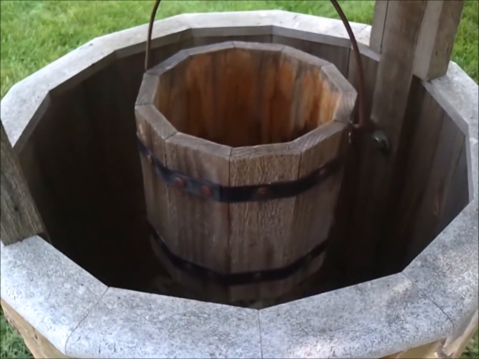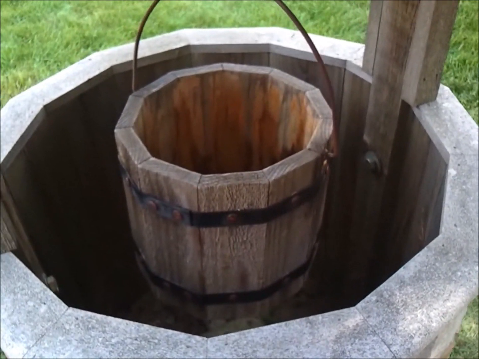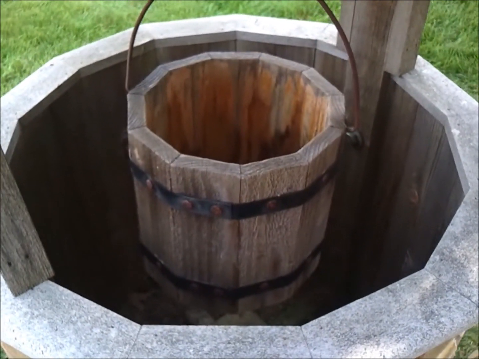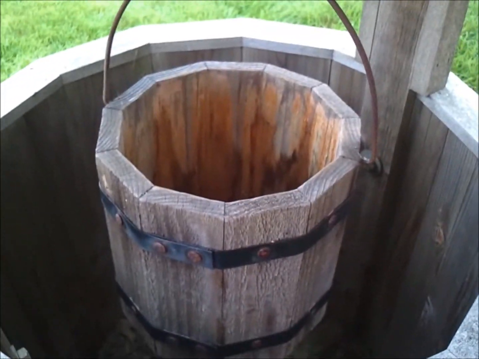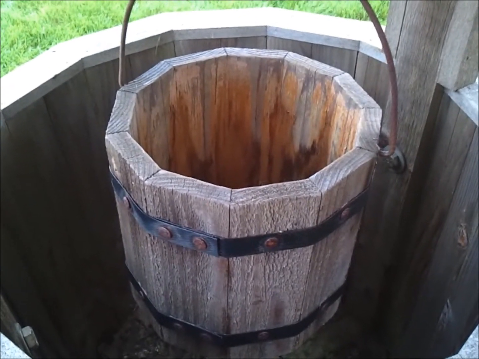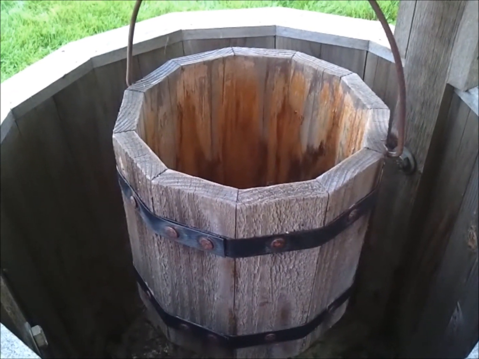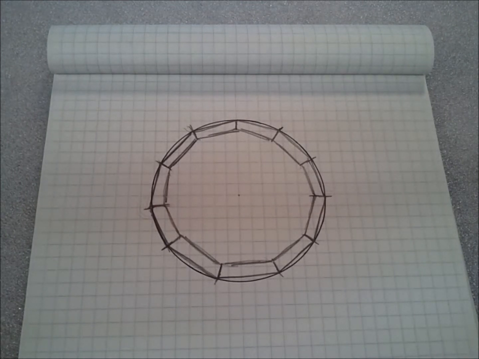The math for making a multi-sided round construction isn't that difficult. In this case, on this bucket, you can see we have 1, 2, 3, 4, 5, 6, 7, 8, 9, 10, 11. But don't think of it as an 11-sided figure. Think of it as an 11-sided circle.